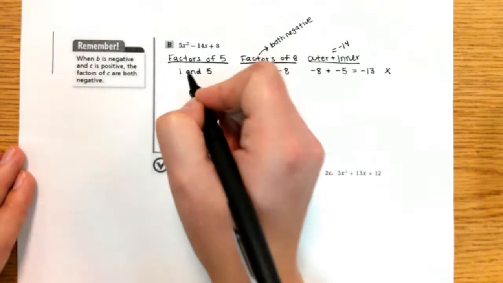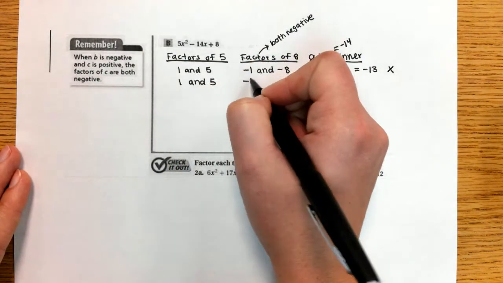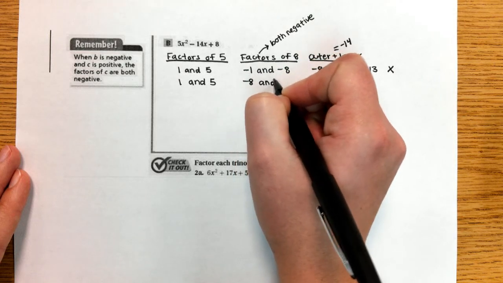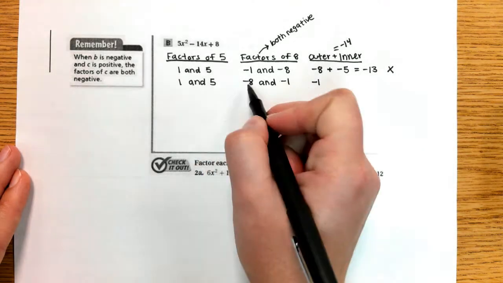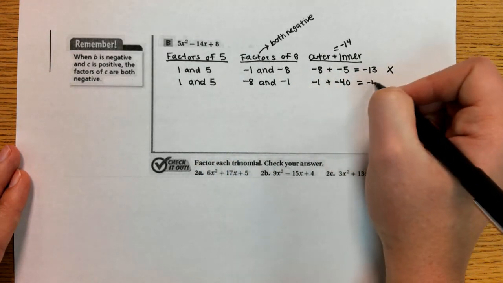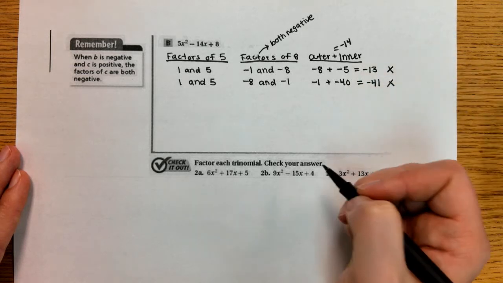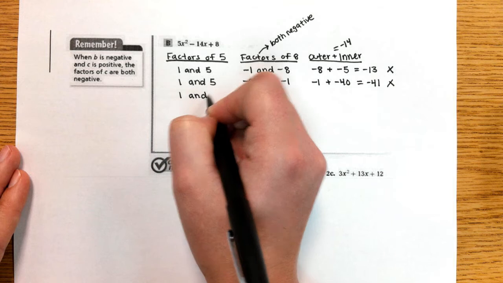Didn't work. So let's reverse our factors of 8 this time, and let's do negative 8 and negative 1. 1 times negative 1, negative 1. 5 times negative 8 will give us negative 40, and our sum, negative 41. Way too big. We want negative 14. So we're going to do 1 and 5 again.